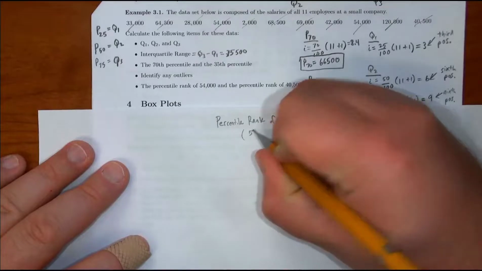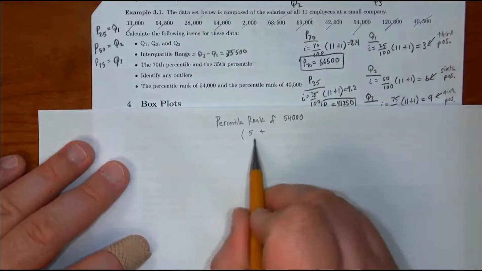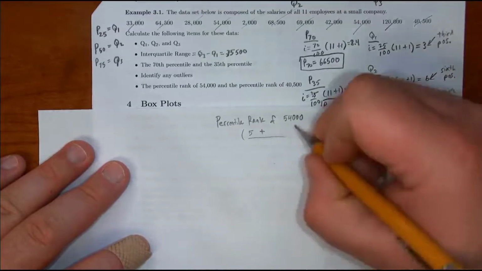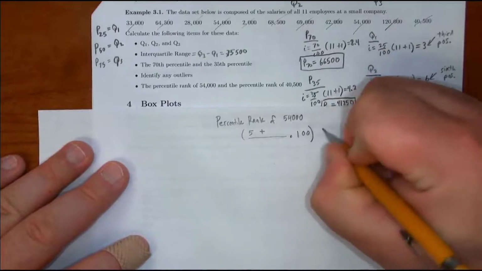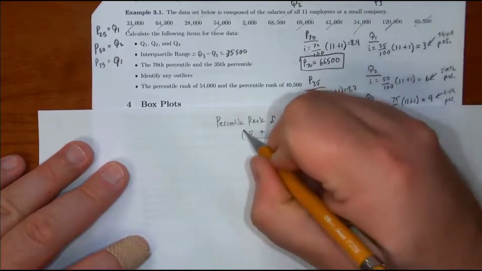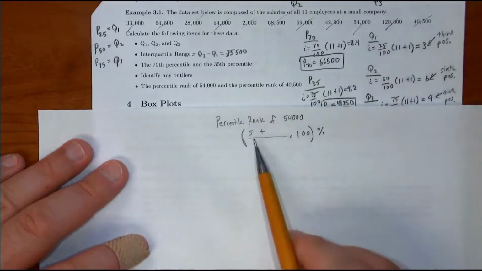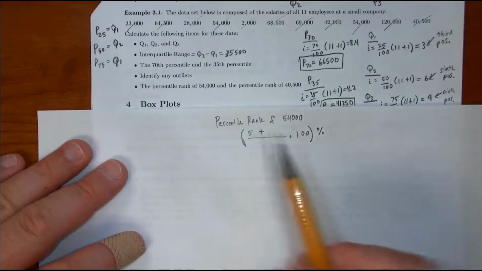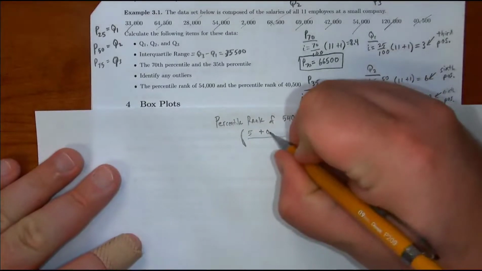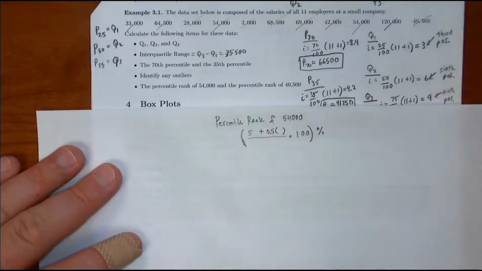That's 5 plus, and I'll write our formula with the blanks missing: the number of observations less than 54,000, plus 0.5 times the frequency of 54,000.